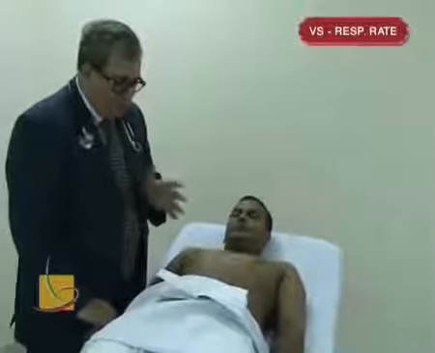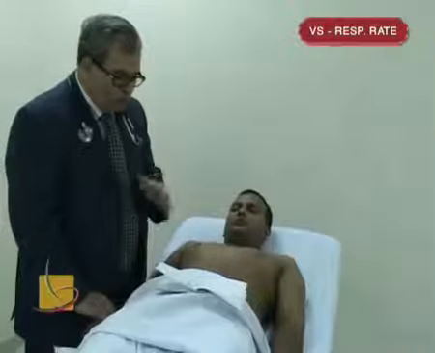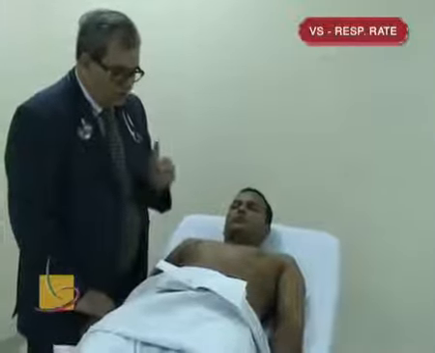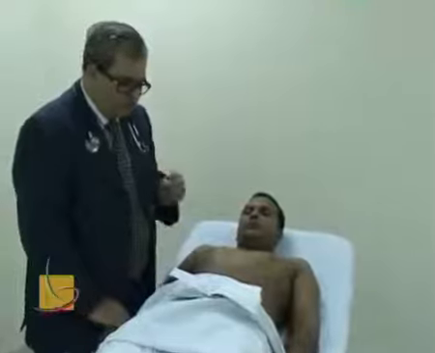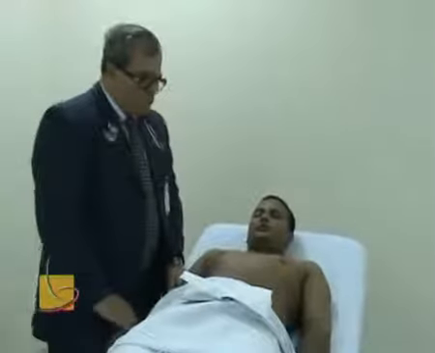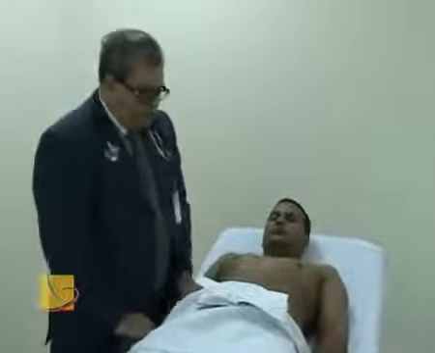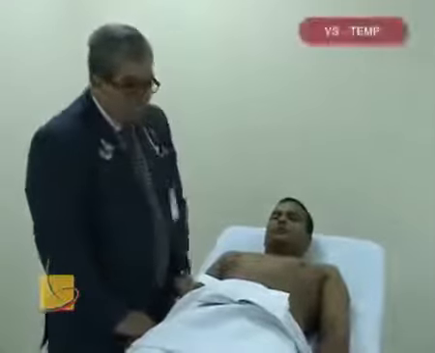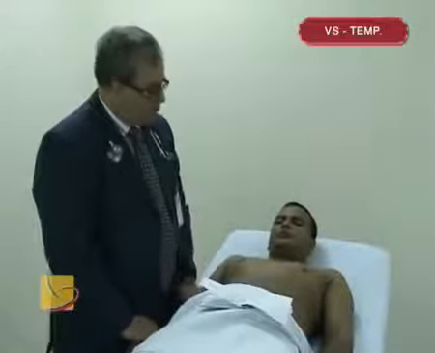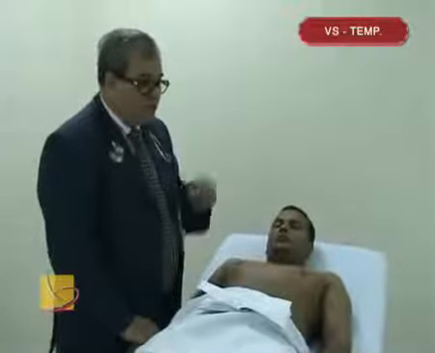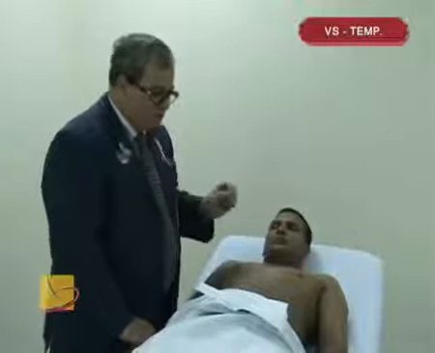So it's very important to know the normal respiratory rate to see if your patient has a normal respiratory rate or not. Then we move to the fourth vital sign, which is the temperature. And by temperature, we mean core temperature. Core temperature means the internal temperature of the patient.